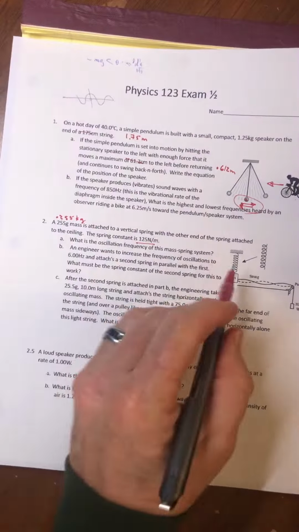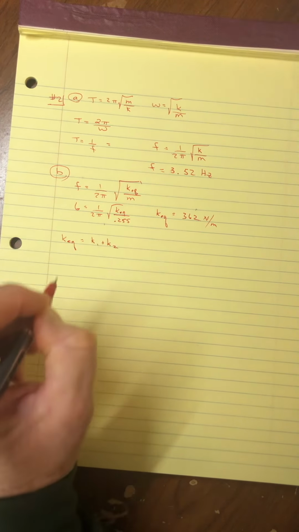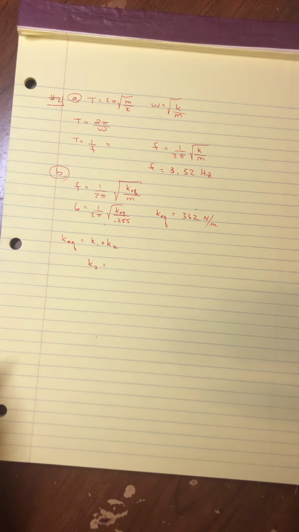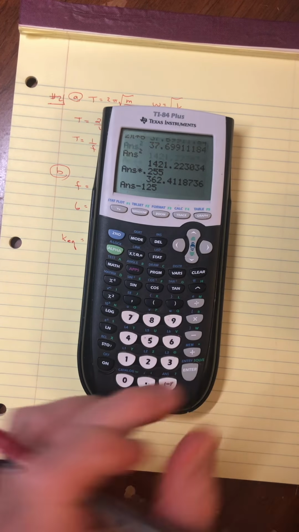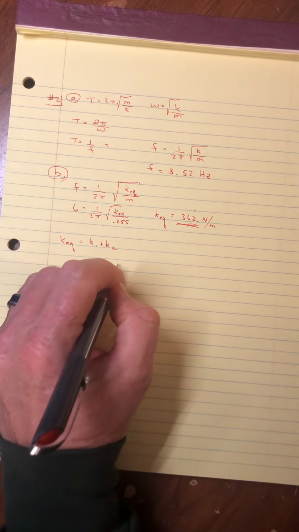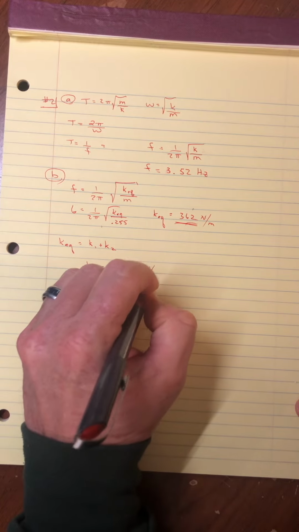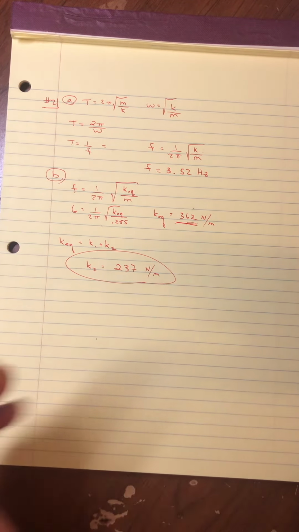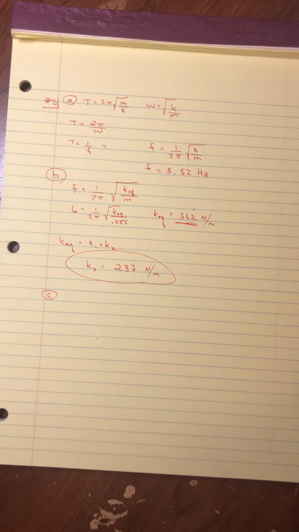So that is the equivalent we want of the two together. And since we're hooking them in parallel, the equivalent is simply the sum of the two. So to get the spring constant of the second one, we're just going to subtract off the original one. Like I said, the two acting together need to be equivalent to a spring of 362. So if we put in a second spring that has a spring constant of 237 newtons per meter, the two together would give us just the right frequency, which is the 6. So that's how we're going to increase the frequency.